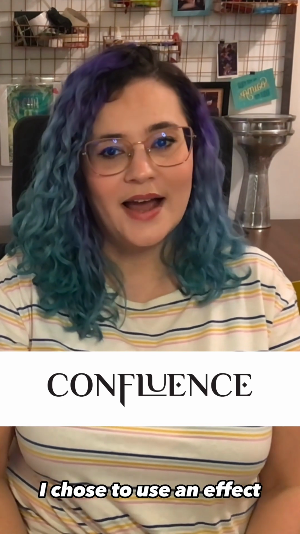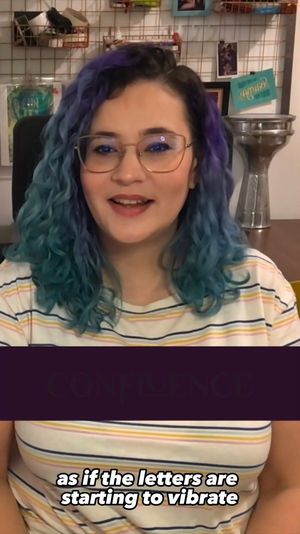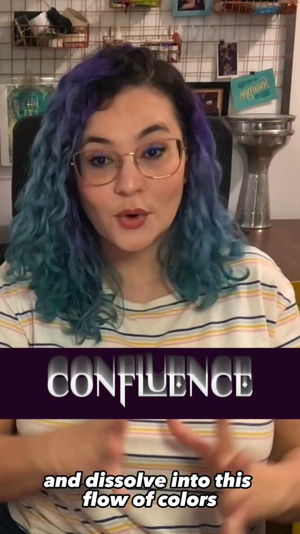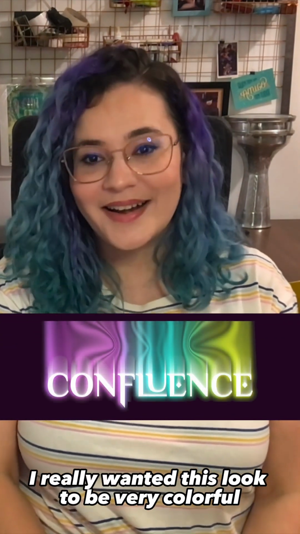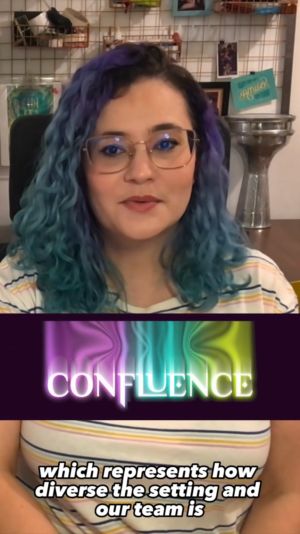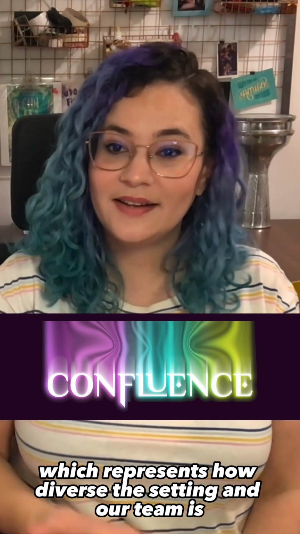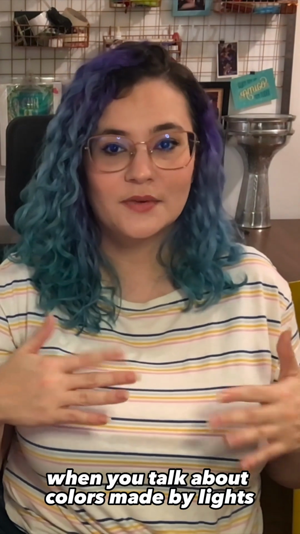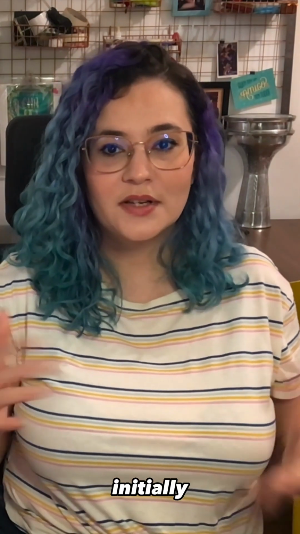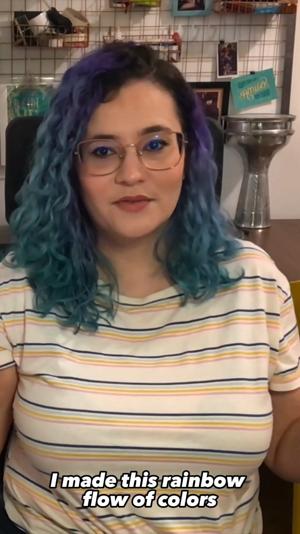For the graphics, I chose to use an effect as if the letters are starting to vibrate and dissolve into this flow of colors. I really wanted this logo to be very colorful to represent how diverse the setting in our team is. When you talk about colors made by light, white is the mix of all colors. So initially, I made this rainbow flow of colors.